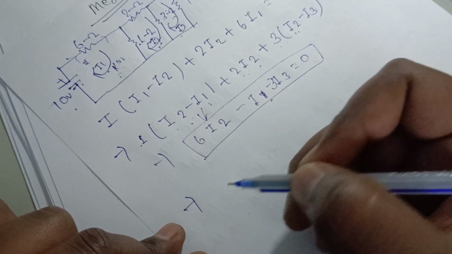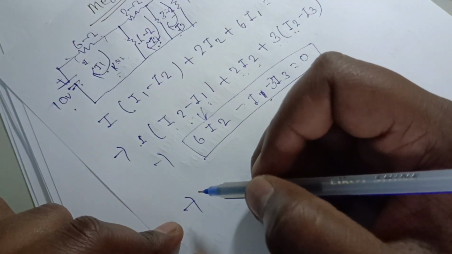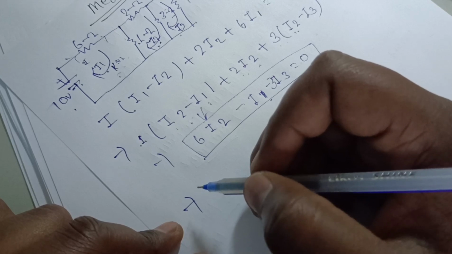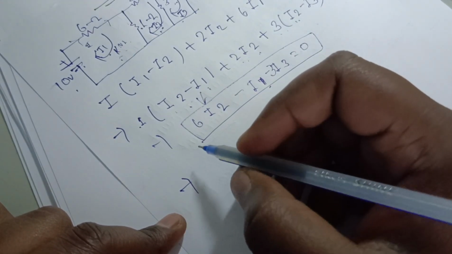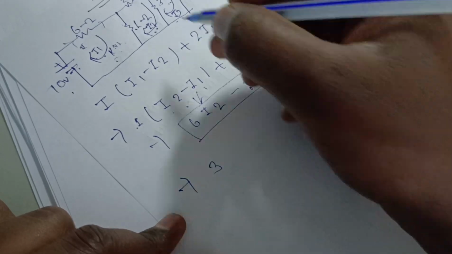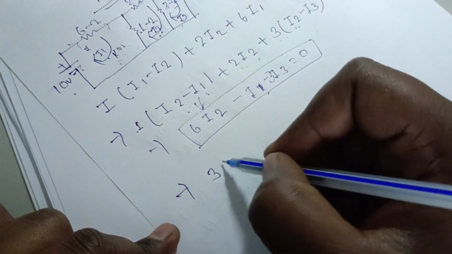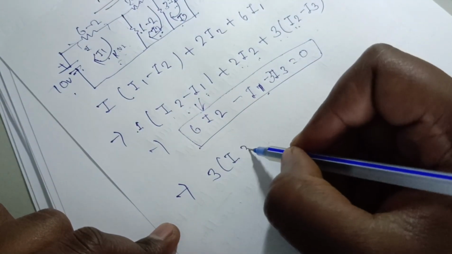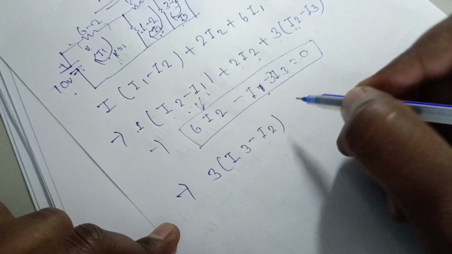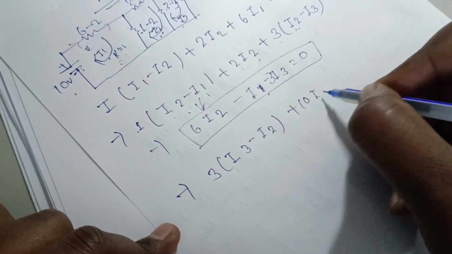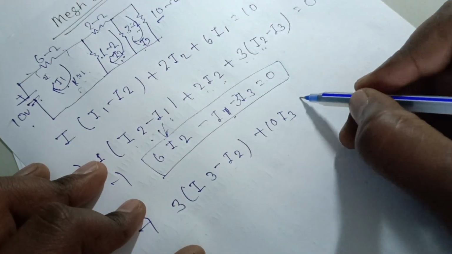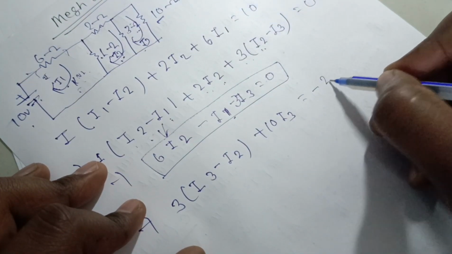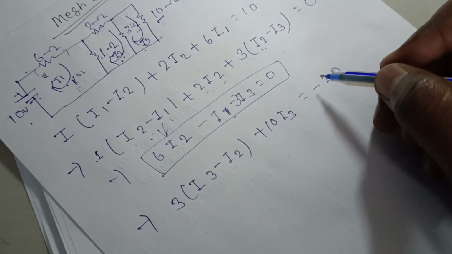So now what we can do is, again the third equation will be 3I3 minus I2 plus 10I3, there is 10 resistance, so 10I3 is equal to minus 20. Now why this minus 20?